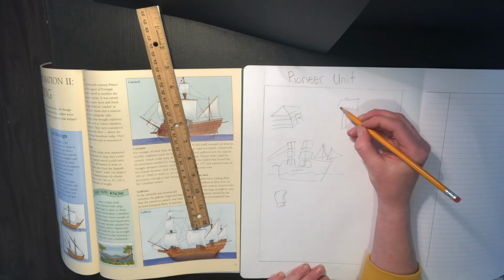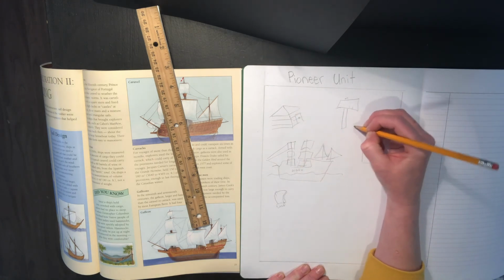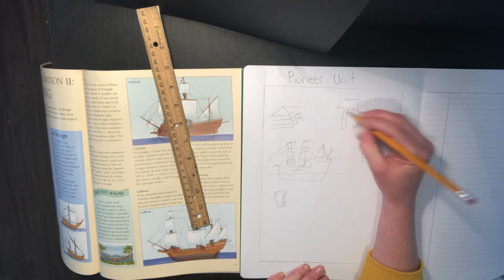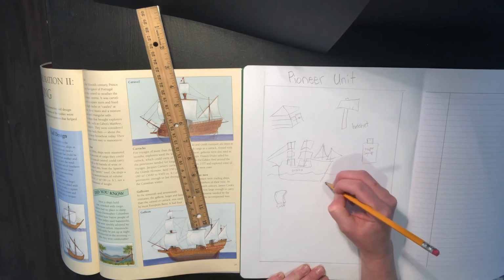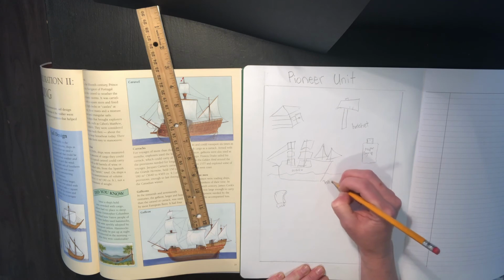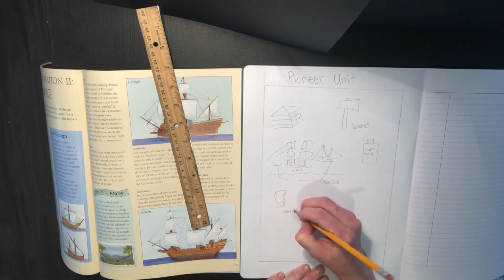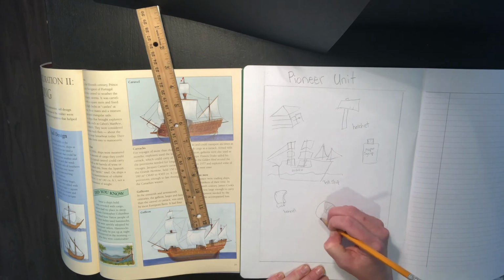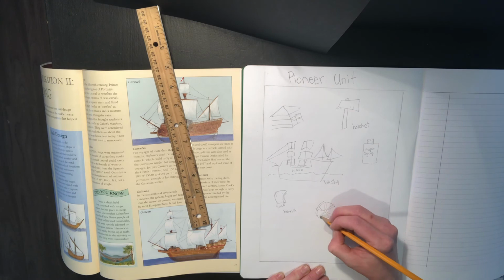And if you don't know how to write the words, but you want to put little captions below, I'm going to call this a hatchet. Then you can ask your mom or your dad how to spell it, or you can look it up. Maple syrup, I've labeled that. This is a tall ship, a bonnet. But also I'm going to do a big wagon wheel here, because for me, when I think about pioneers, I think about those wagons that traveled through the prairies.